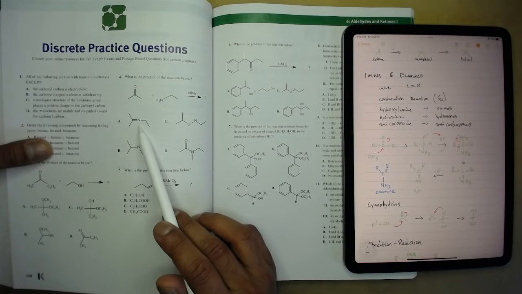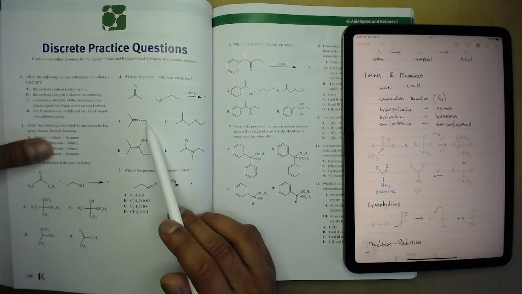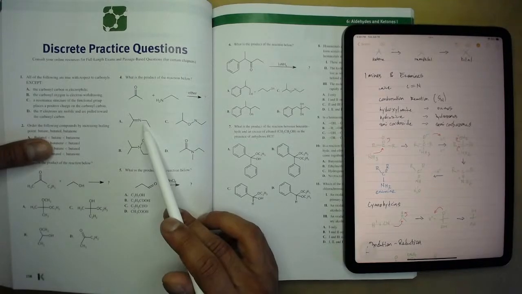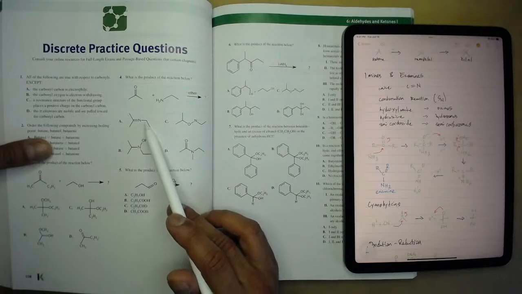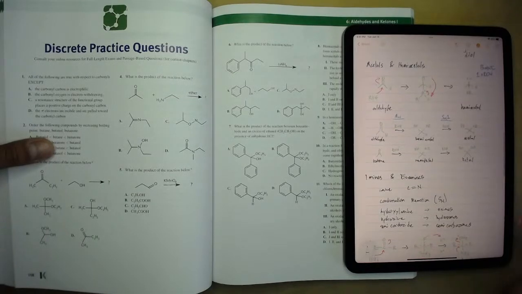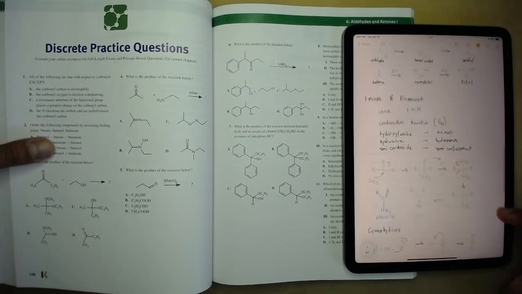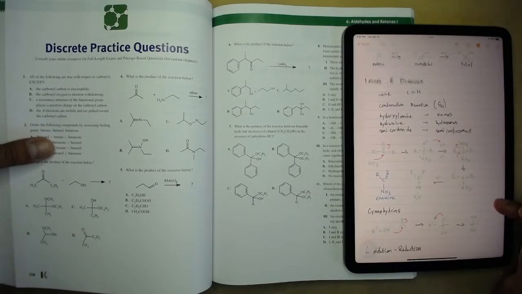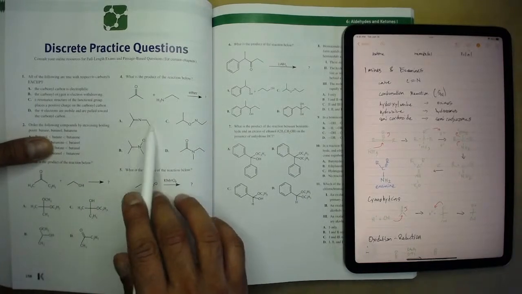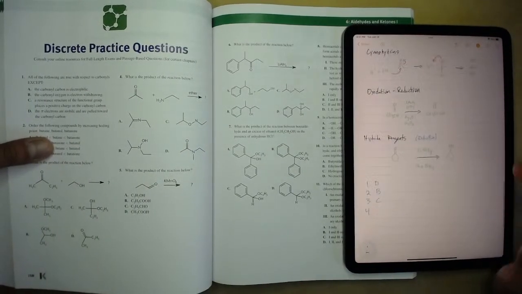You have a double bond to nitrogen and the rest of this nitrogen compound. We're not going to think about enamines right now, I guess. We're just going to go with an imine. A. 4 is going to be A.